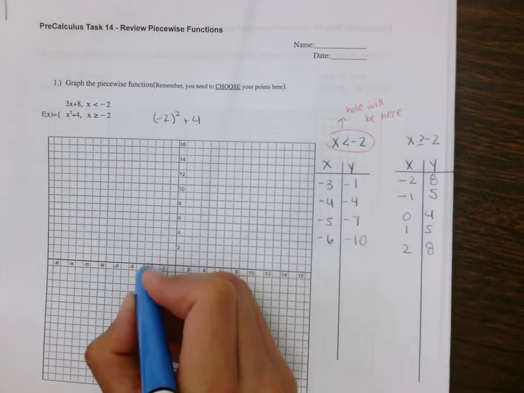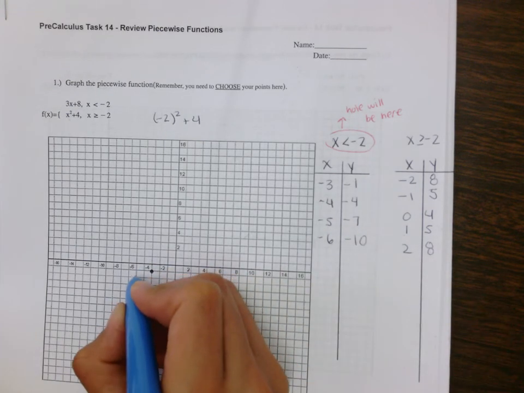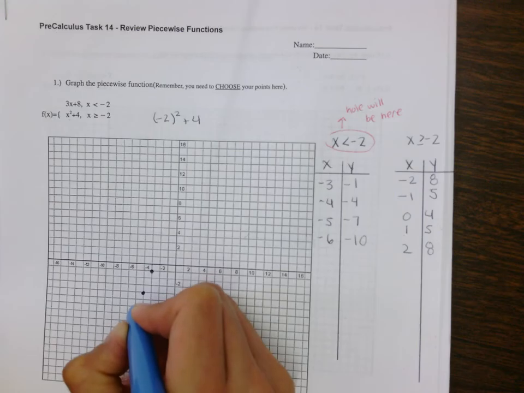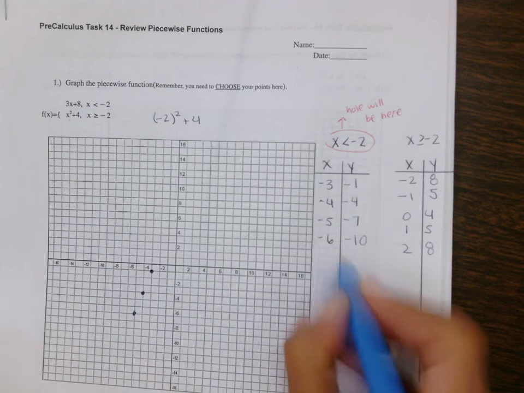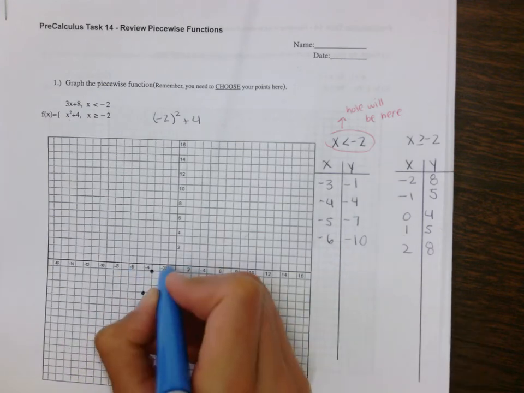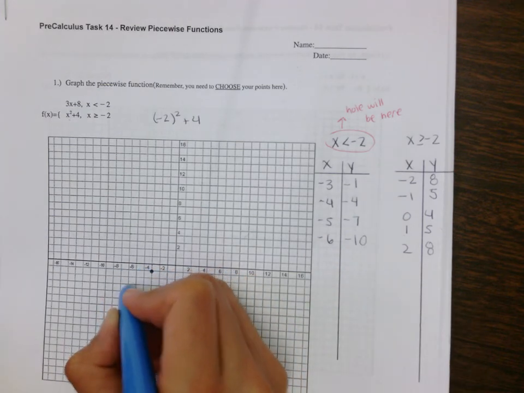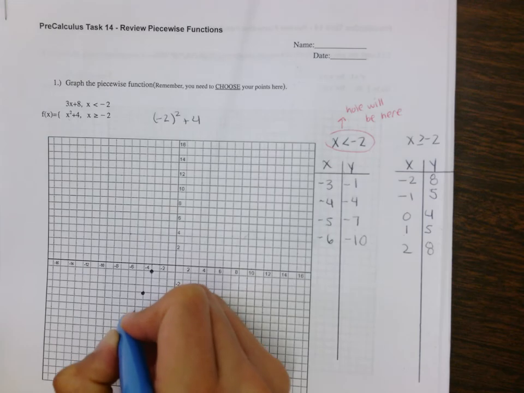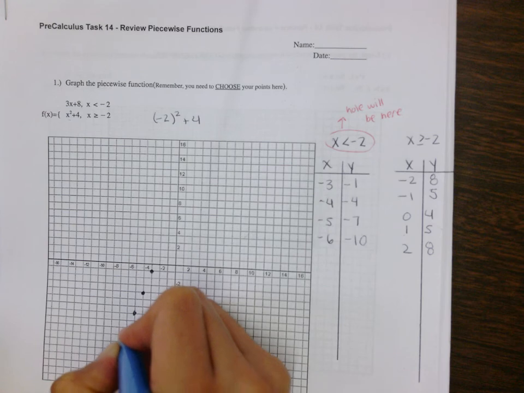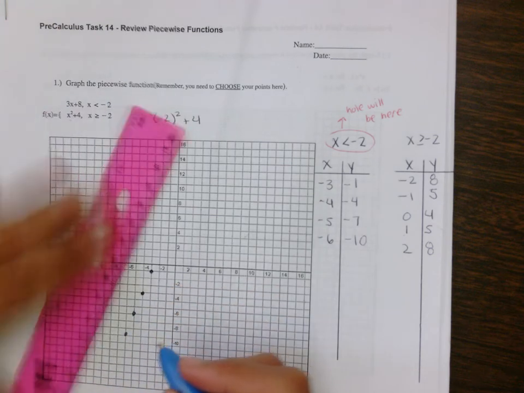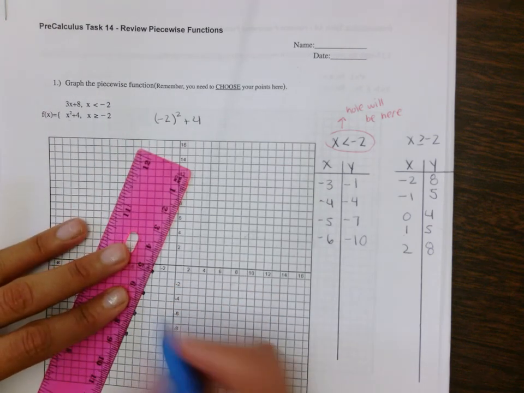-5, -7. And then -6, -10. I'm going to go ahead and connect my points. Like a line right here.